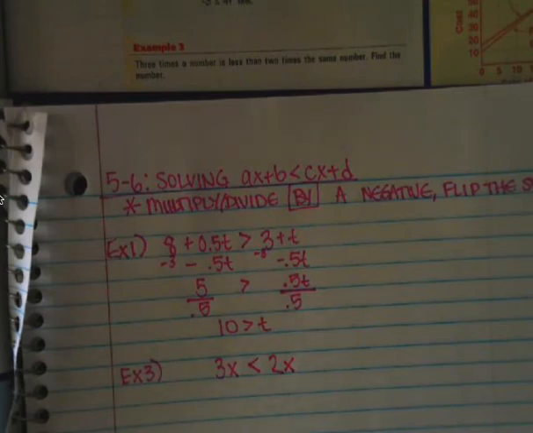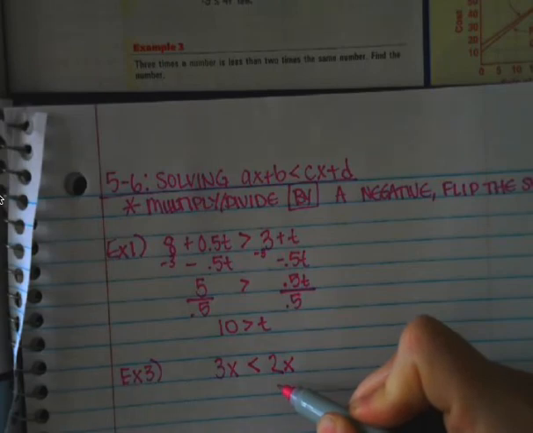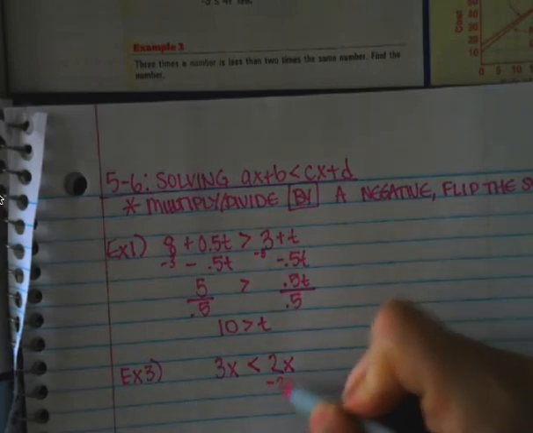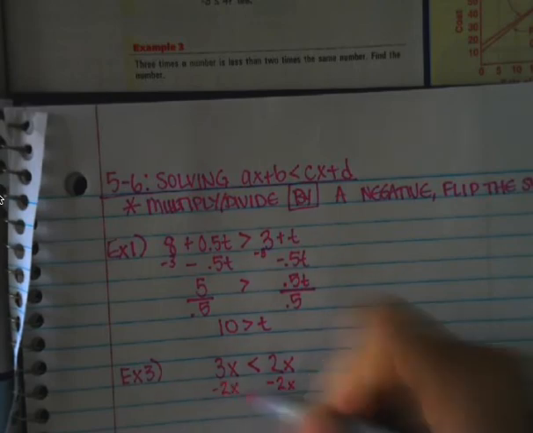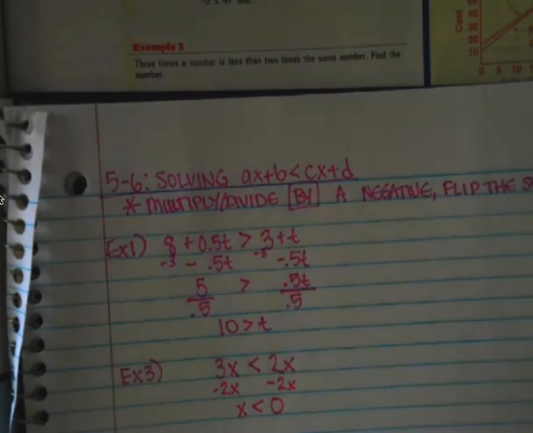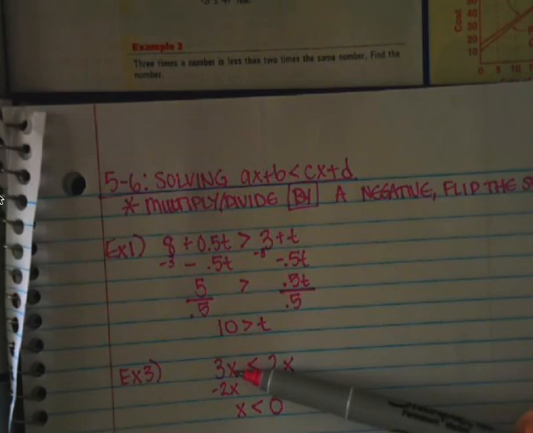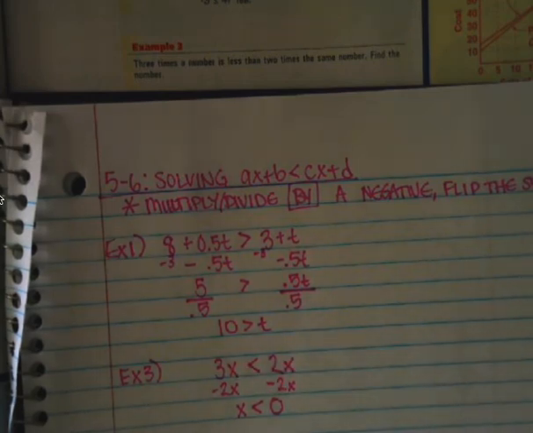Easy enough. Go ahead and we will solve this. So I could subtract 2x. 3x minus 2x is x. So this is saying that x has to be less than 0. So what could x be? -1, -2, anything, but if you think about it, 3 times any negative number will always be smaller than 2 times that number. Okay? So that's it.